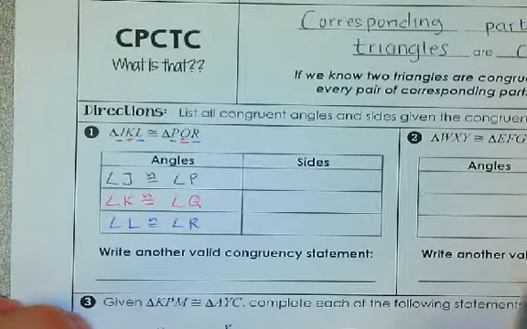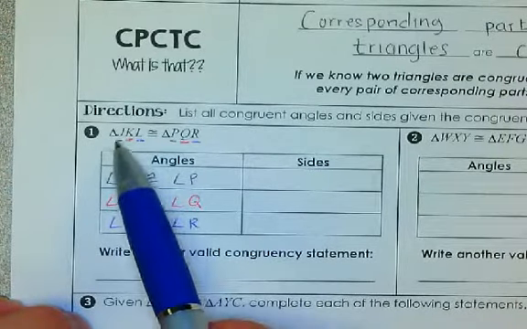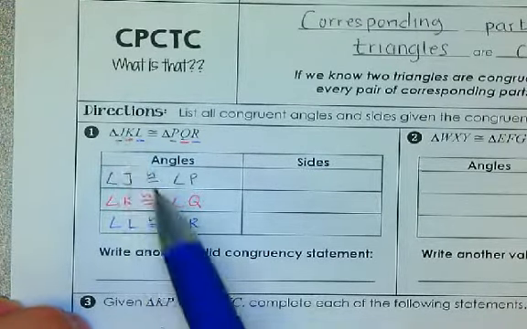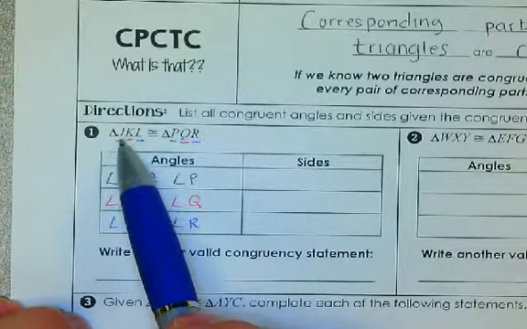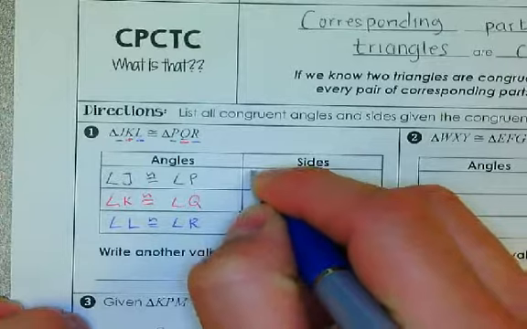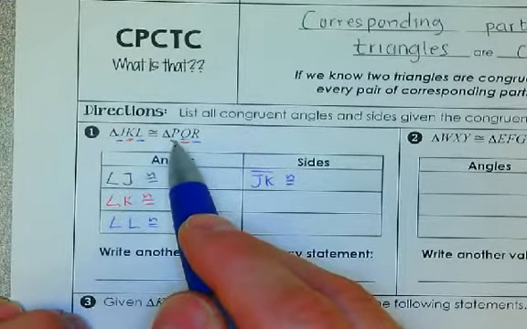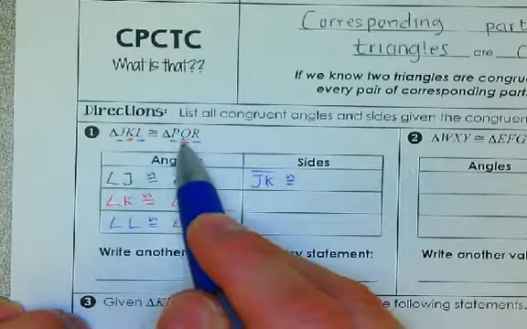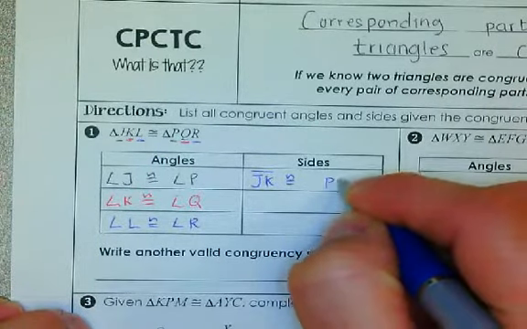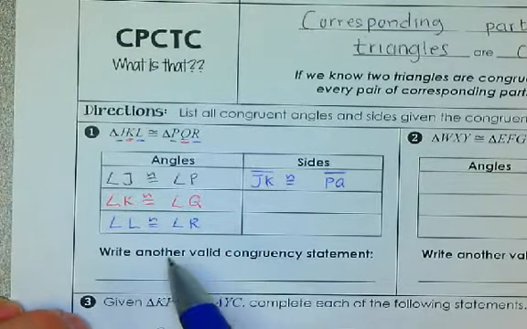So how do we know what the sides are? Well, it's pretty much the same as the angles. If we take the first two letters this time, so we have JK, side JK is congruent to the first two in triangle PQR, so that would be P and Q. JK is congruent to side PQ.